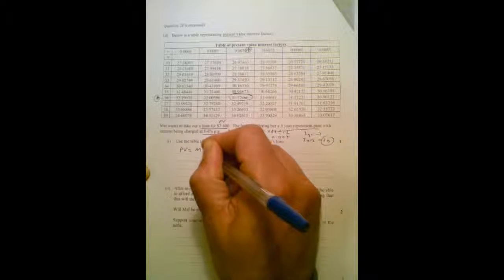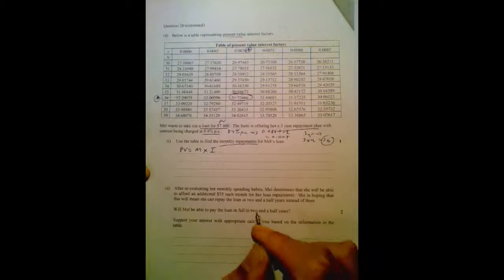Now what you do know is present value is calculated by multiplying the monthly repayments by the present value interest factor. So we have the present value, which is 7,400.